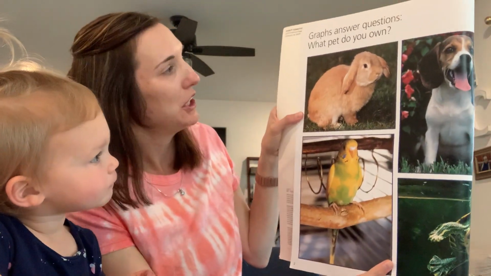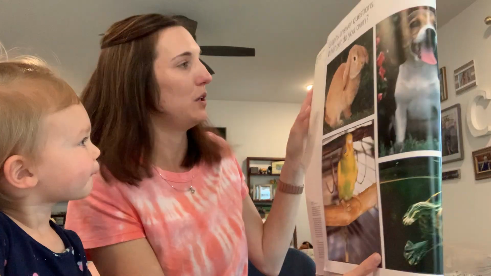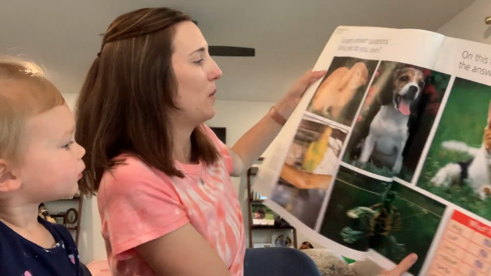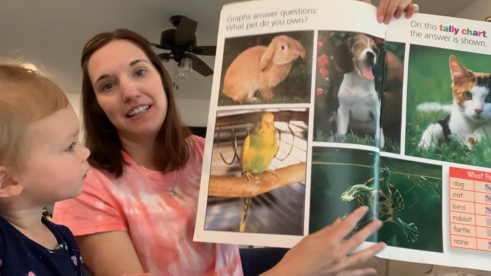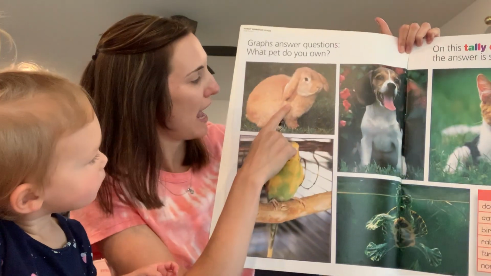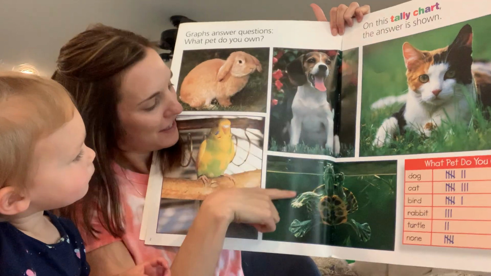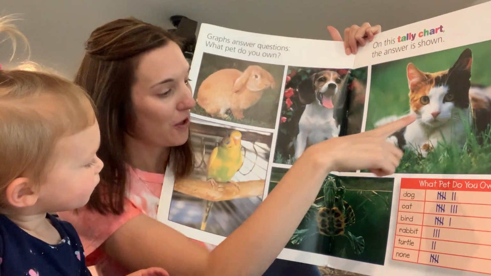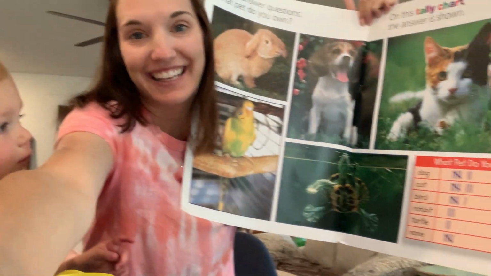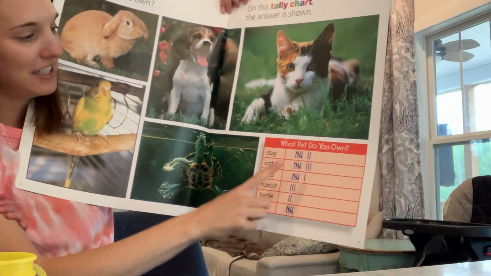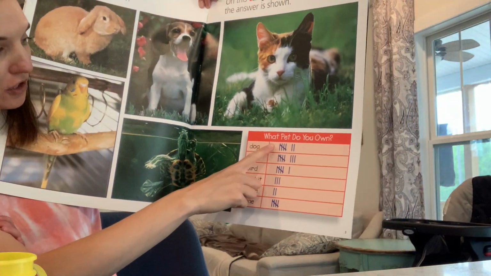Graphs answer questions. What pet do you own? So the question here is, what pet do they have? Do they have a rabbit? Do they have a bird? Do they have a dog? Do they have a turtle? Or do they have a cat? So on this page, they've graphed it in a chart.